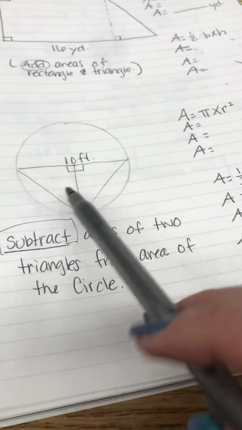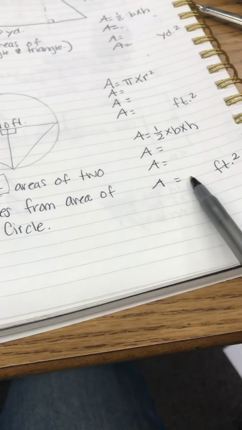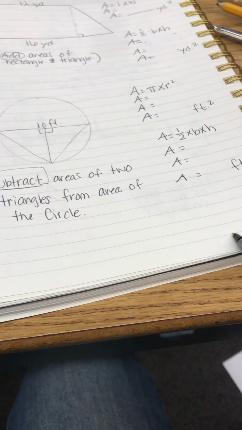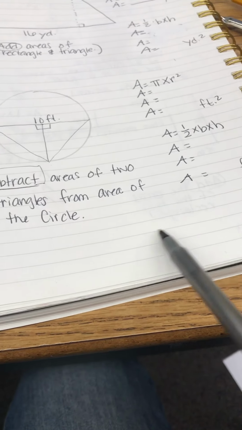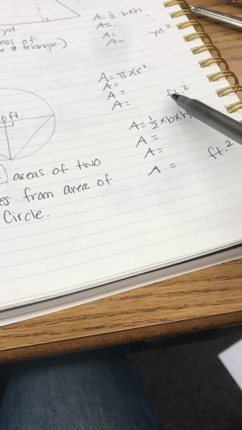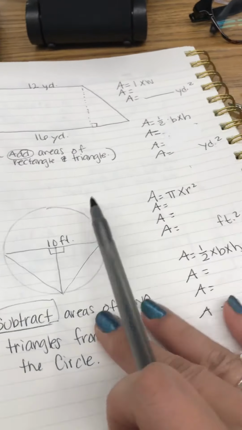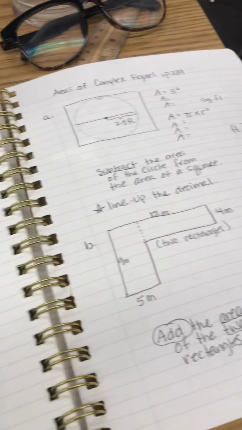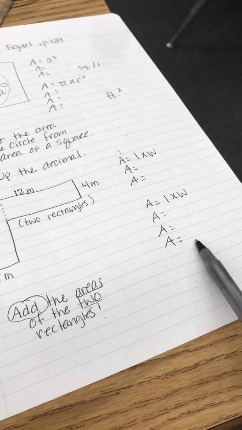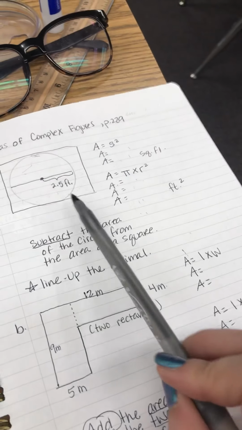For this one, you need to subtract the two areas, subtract whatever answer you get there and the answer there, and then line up the decimal. Do you have it? And then there you go. But I'm going to take half a point off if you don't write square feet, okay? Square feet. This is square yards, okay? And then for B, it is square meters, and then this will be square feet.